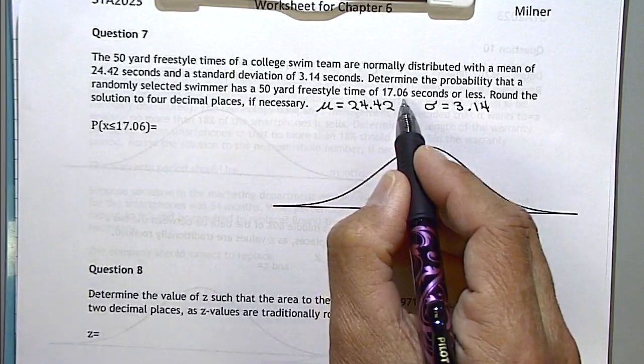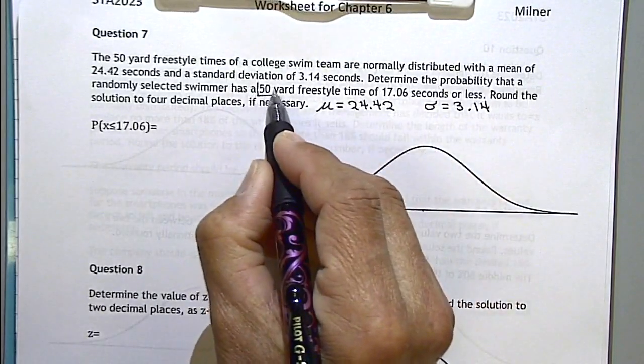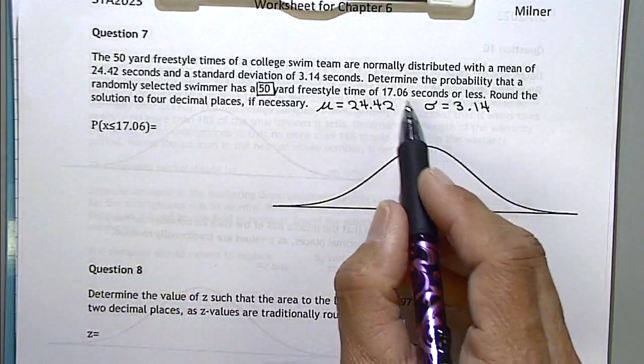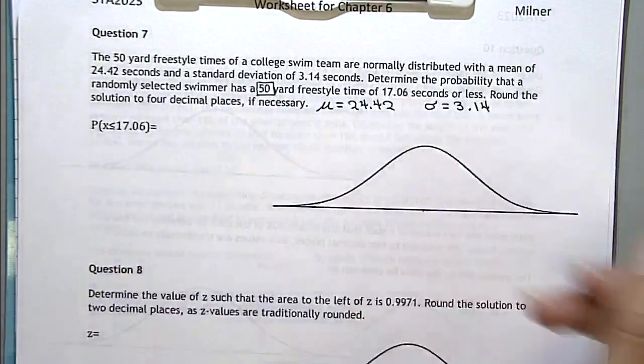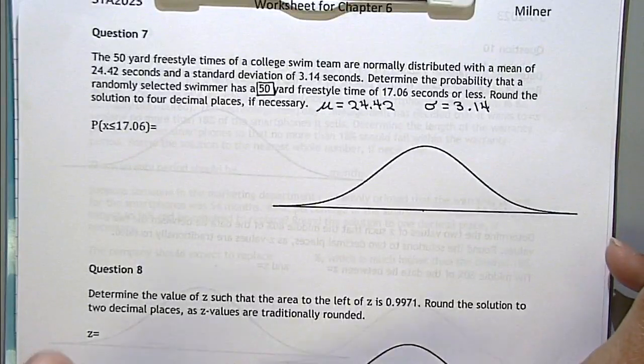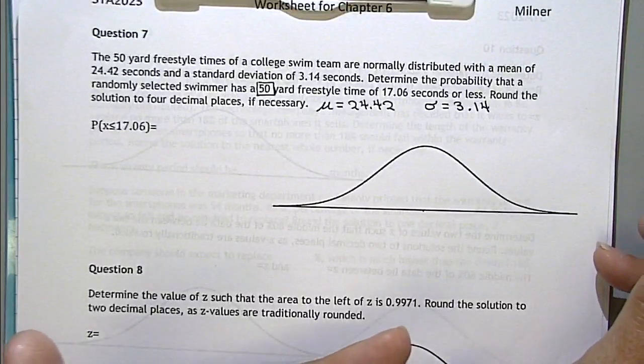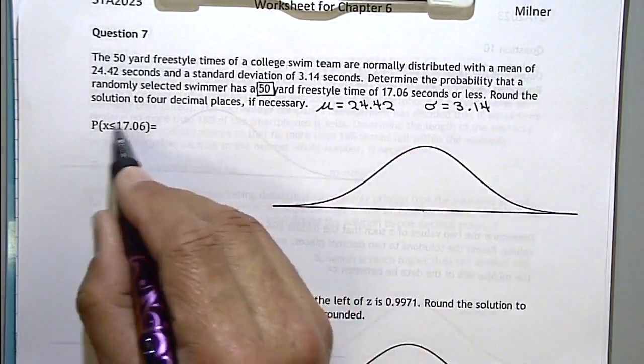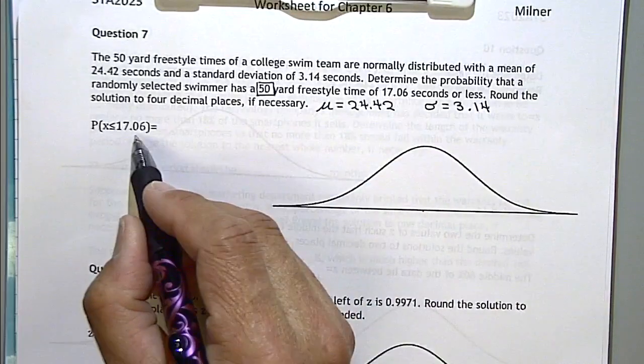Okay, so next, determine the probability a randomly selected swimmer has a 50-yard freestyle time of 17.06 or less. Now, you see this number? Some of you want to use that. It isn't a number to be used in the problem. It's simply telling us what type of race they run, right? So the 50 yards doesn't mean anything to us. It's their freestyle time race, okay? Could have been 100, it could have been an IM, it could have been anything. Okay, so the time we're interested in here is 17.06 or less.